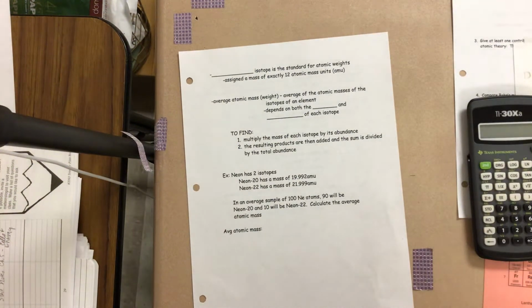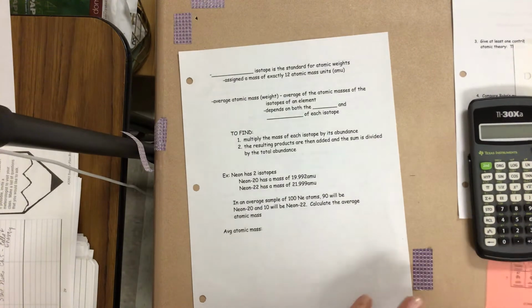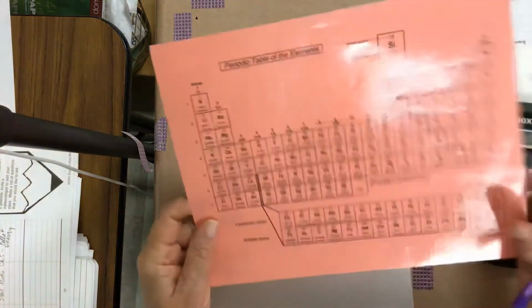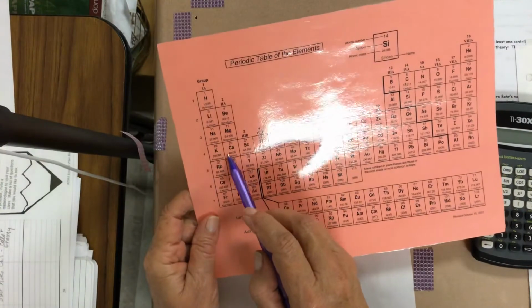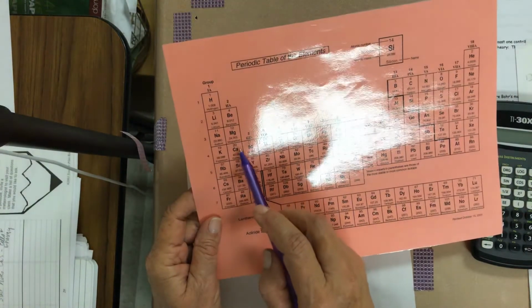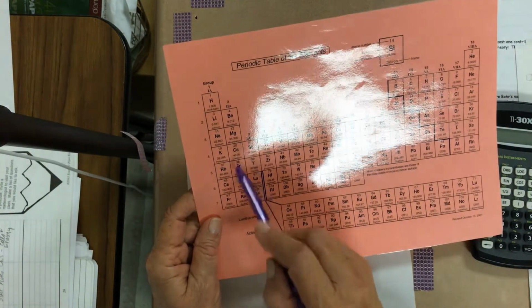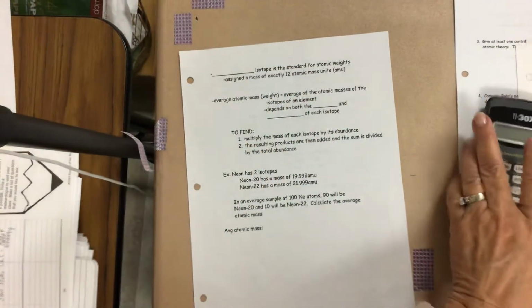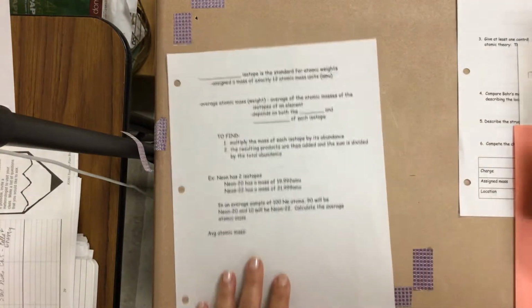Today in regular chemistry, we're going to finish up chapter 4, and I'm going to show you how they come up with this number, this average atomic mass number that you see at the bottom of each of the element block. Okay, you're going to need your calculator.